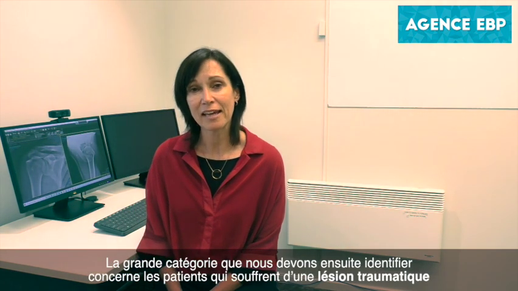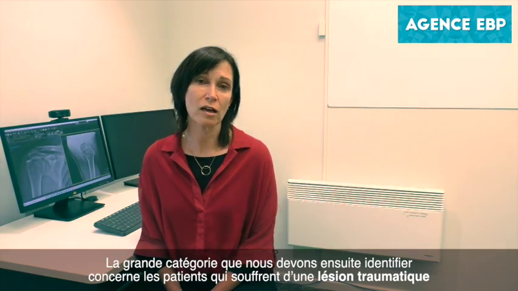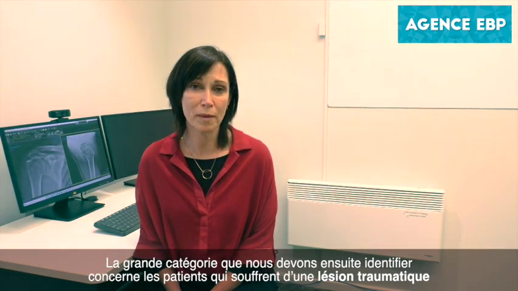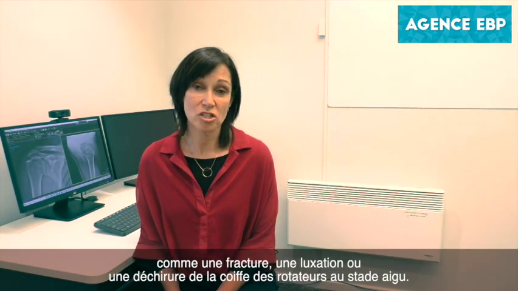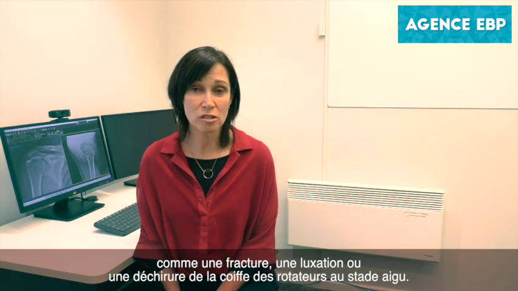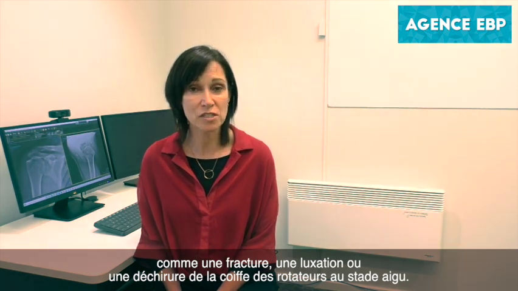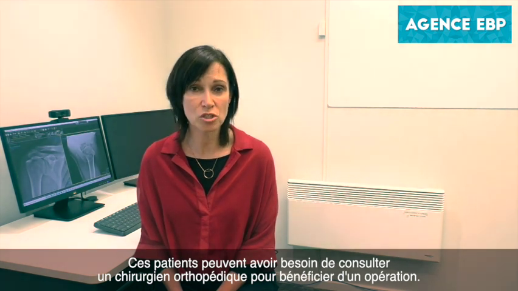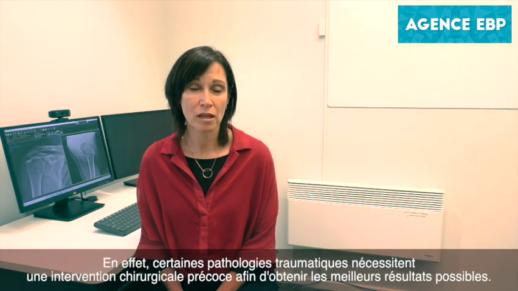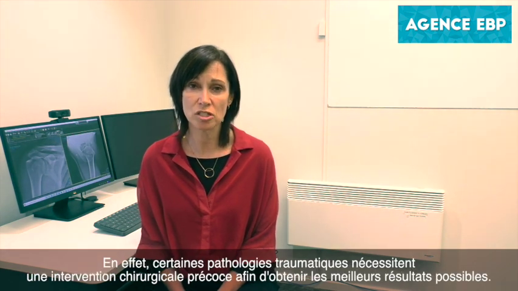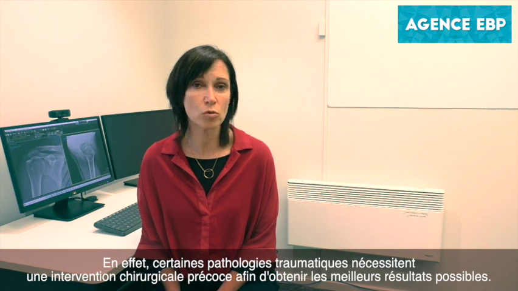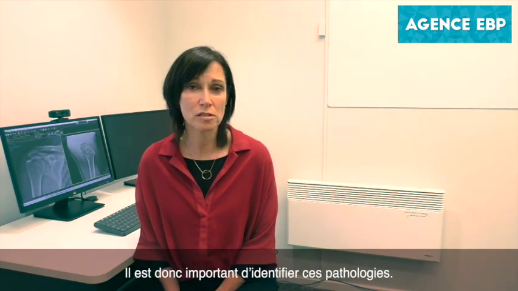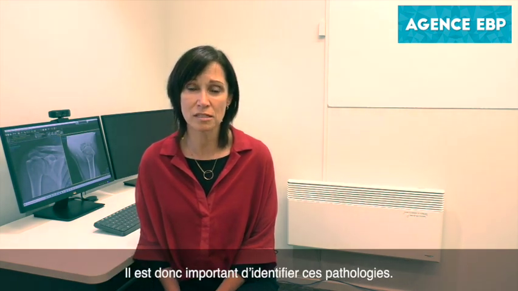The next main category that we need to identify are those patients who have had traumatic injuries, such as a fracture or a dislocation or an acute rotator cuff tear, and these patients may need to see an orthopedic surgeon to have surgical treatment for their injury. And there are certain traumatic conditions that need early surgery in order to achieve the best outcome. So it's important we identify these conditions.